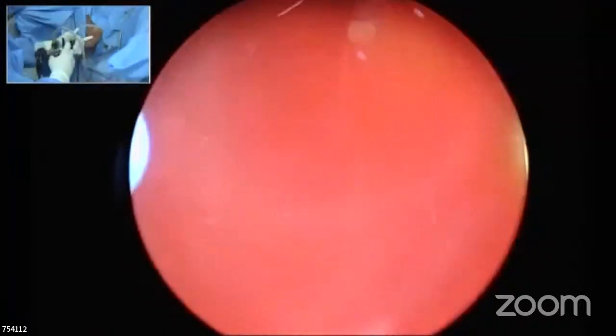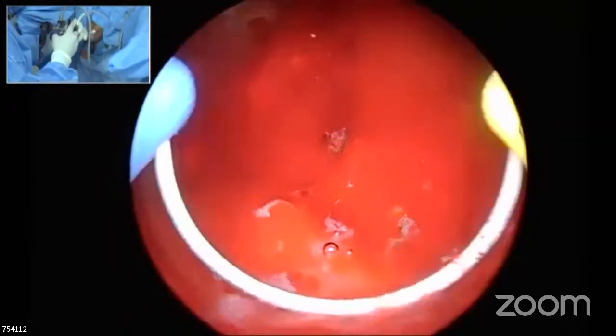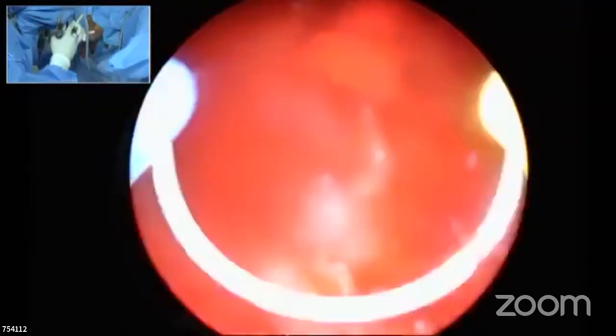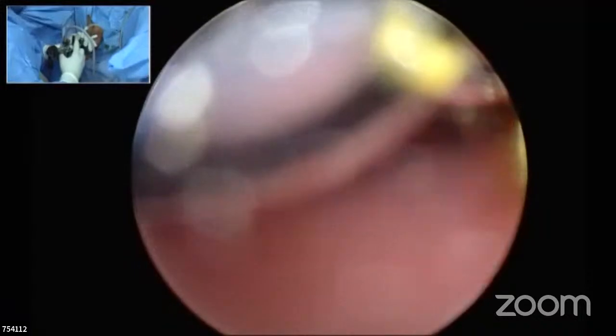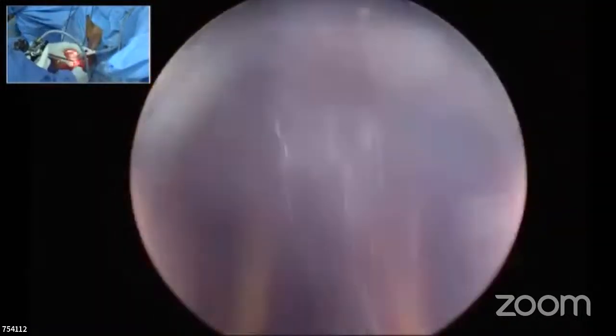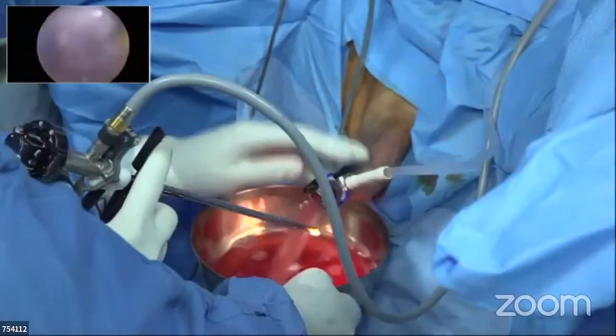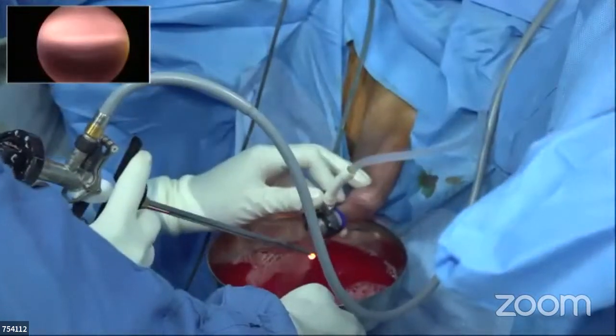There are people who use 24 French intermittent, but they put in a suprapubic catheter for irrigation. Yeah, that is also routine. Sir, somehow I don't like it, because that suprapubic catheter starts leaking around the catheter, and retropubic extravasation can happen. I don't think that is so.